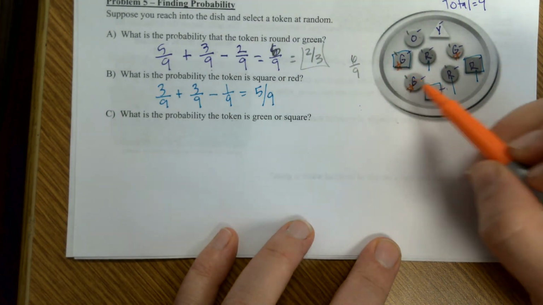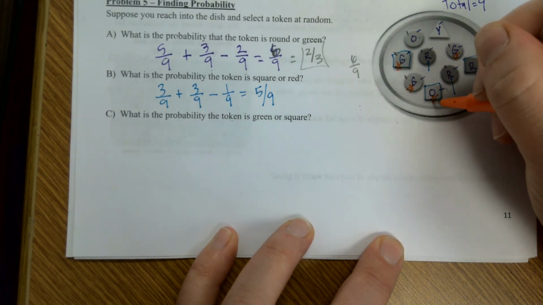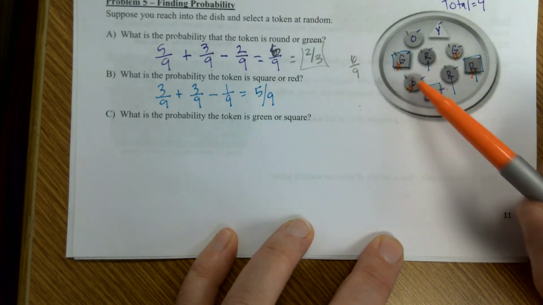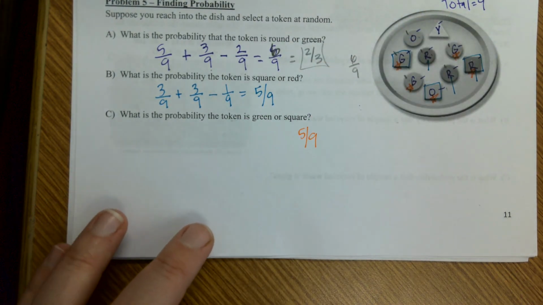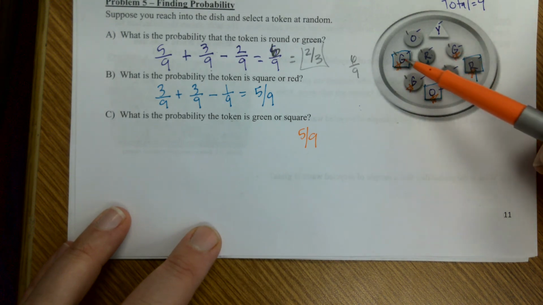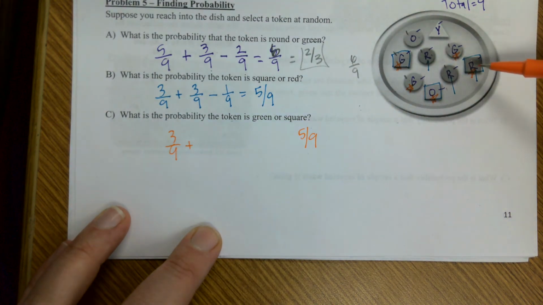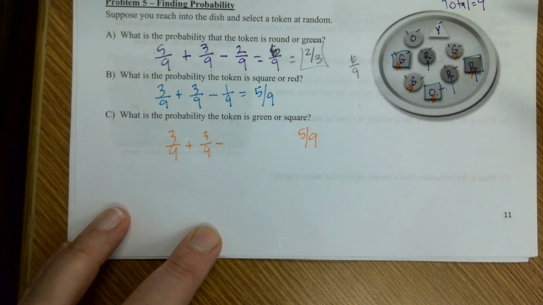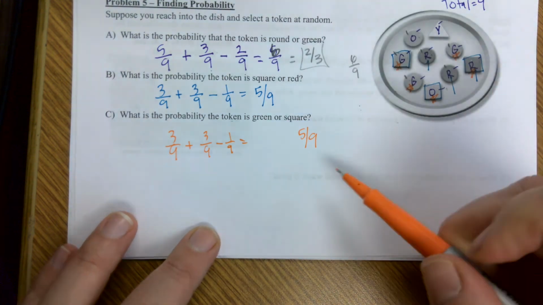So green, I put a star by green. Now I'm looking at my squares. I'm only going to put the star by the squares that I have not counted yet. I already counted this one. So now I'm going to put a star, put a star. Now I'm counting all my greens and the stars here. So now if I count 1, 2, 3, 4, 5, I'll get 5 ninths. Again, you still could have found how many of them are green, so 3 ninths, added how many are squares, 3 ninths, and then you have to subtract the one that is both green and a square right there, so 1 ninth. Either way, you should get 5 ninths.